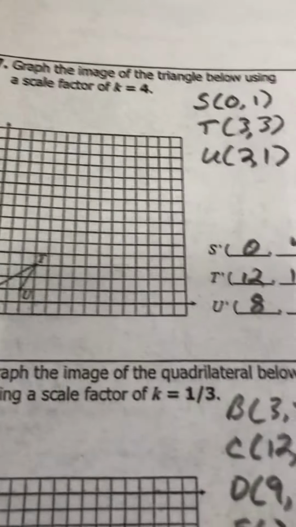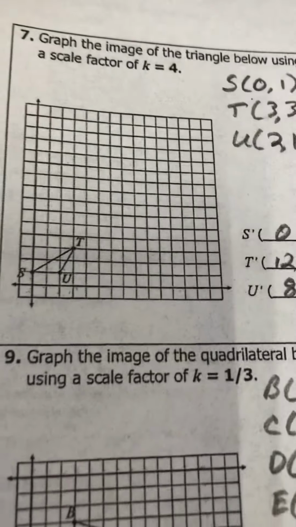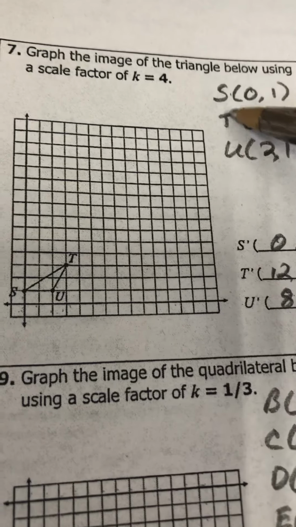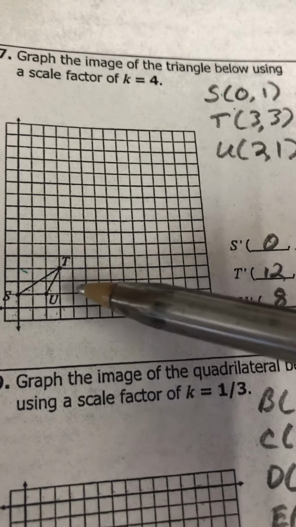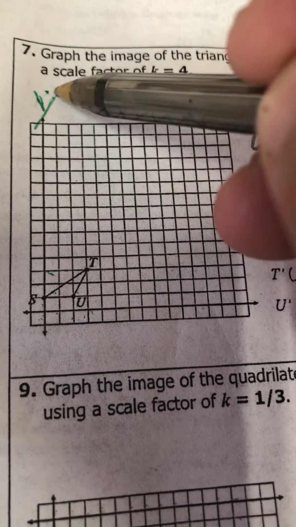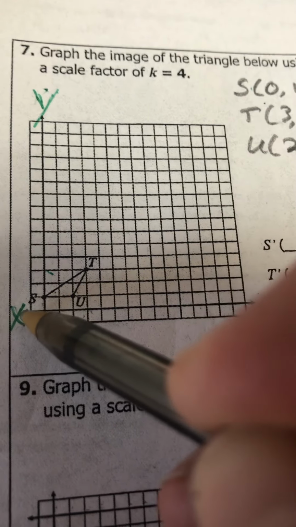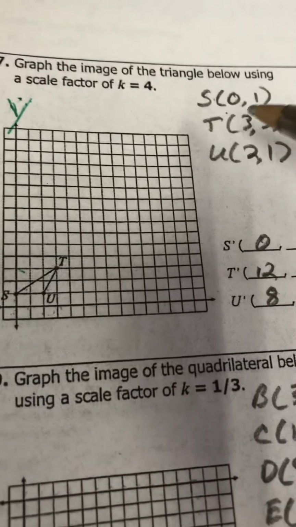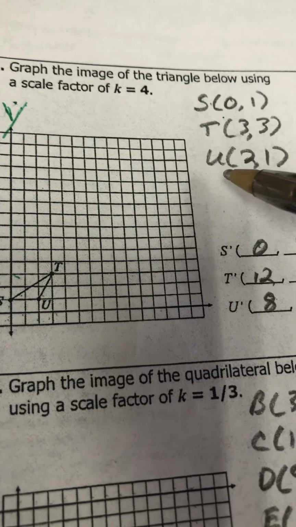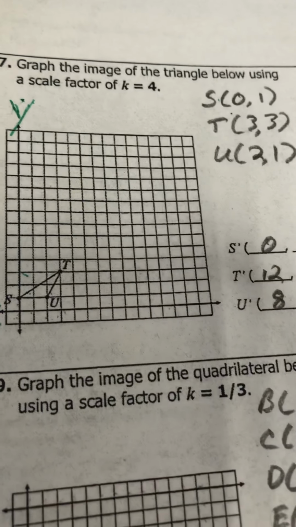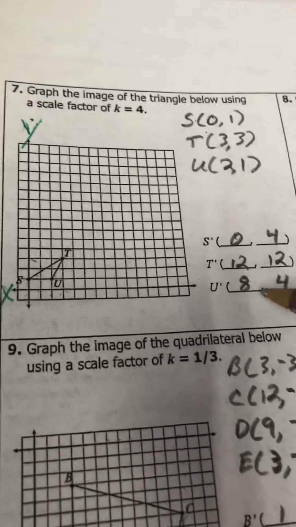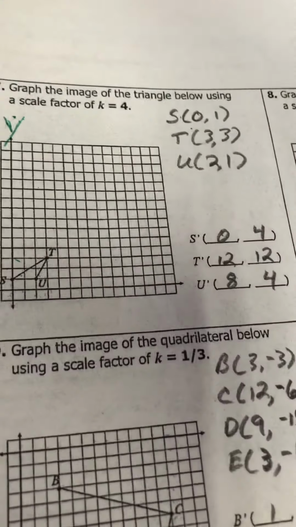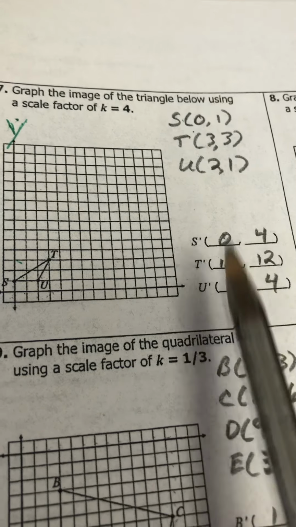Number 7. So just like in the notes, I had to figure out what STU was. So I figured out the point for S. And remember, this is my y-axis. This is my x-axis. It's weird, but look for the arrows, okay? And then you have to do your counting. S was at 0, 1, T was at 3, 3, U was at 2, 1, okay? Then you multiply all these by 4. So this is going to be made bigger, 4 times bigger. And you just multiply those and then just plot those points like I did in number 1.